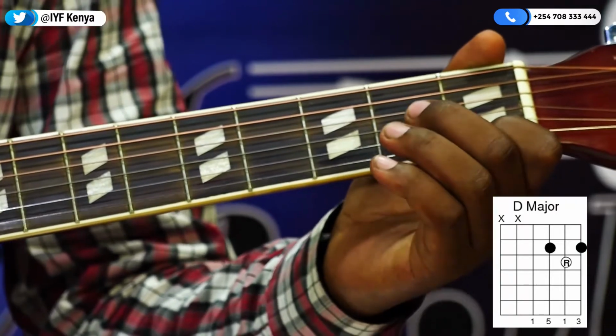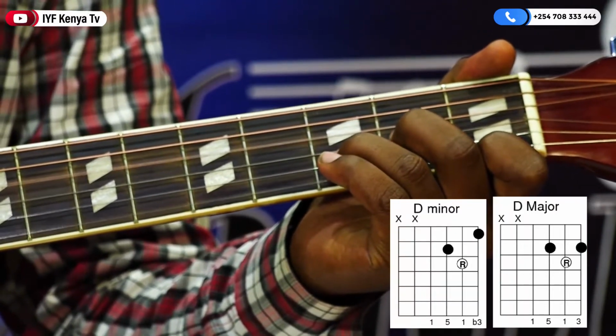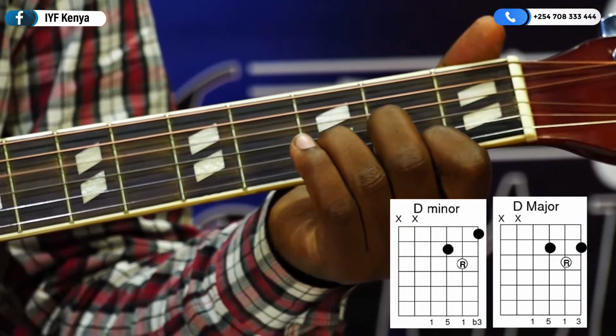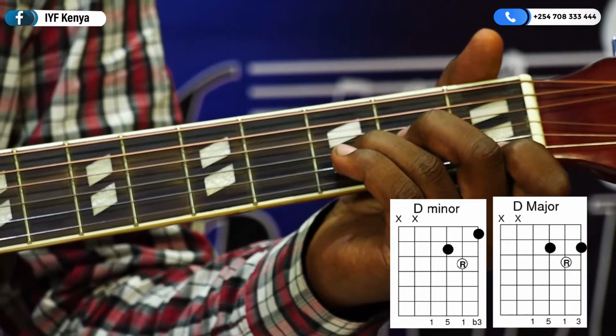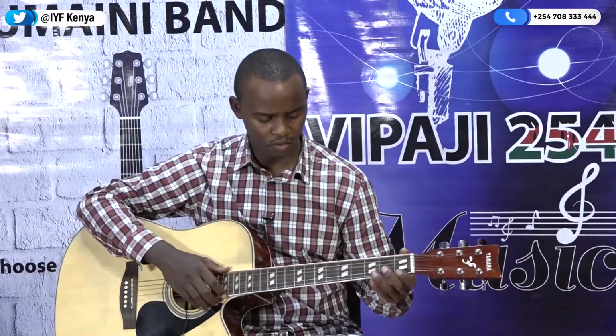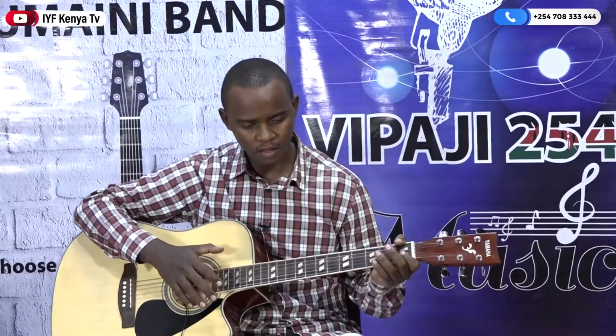So the shape is D major, D minor. On the screen you'll see the fingering, and also you practice those chords, and out of those chords now we are going to build something.